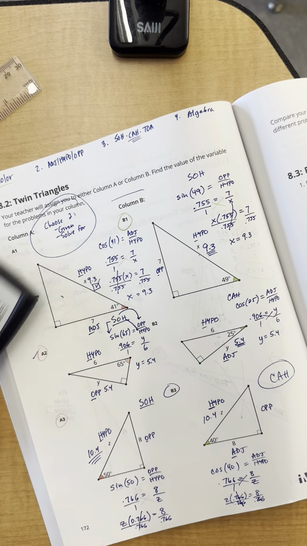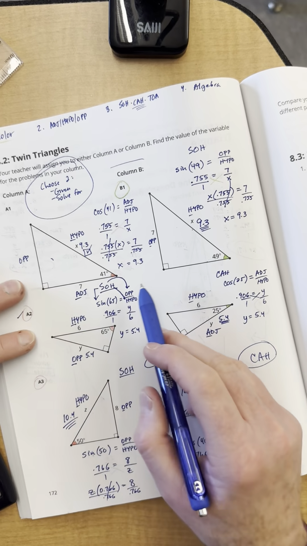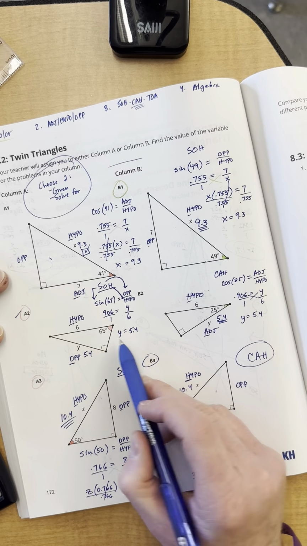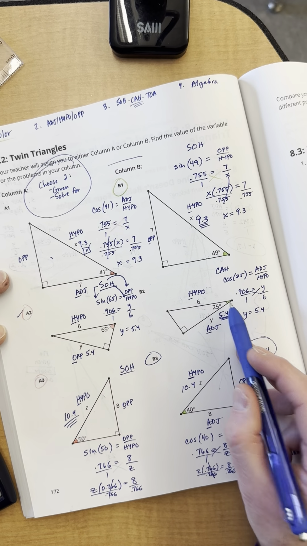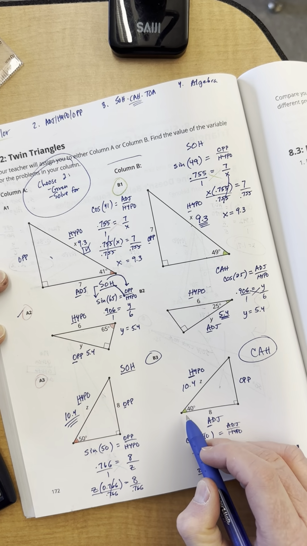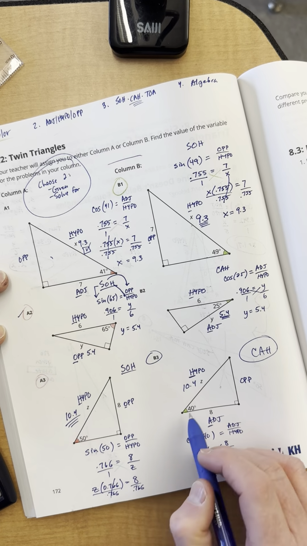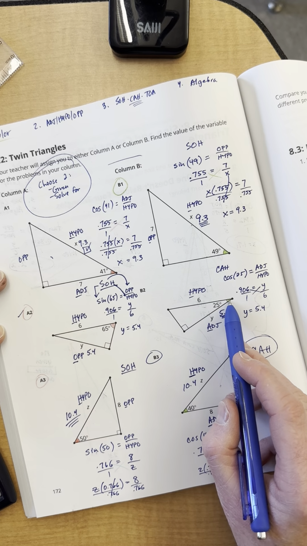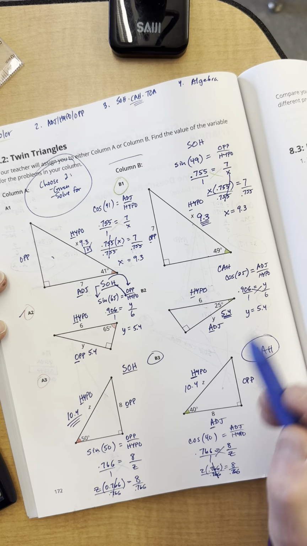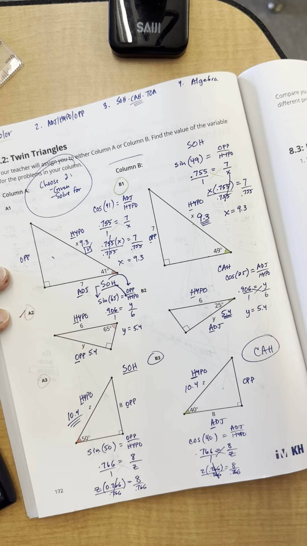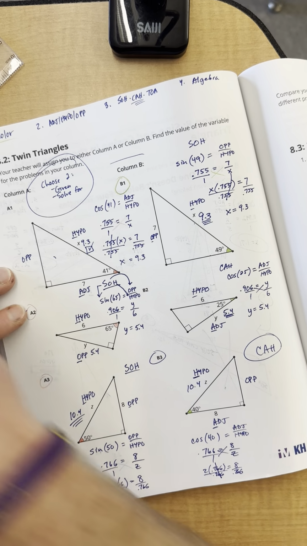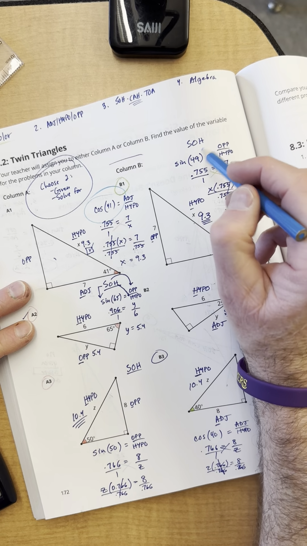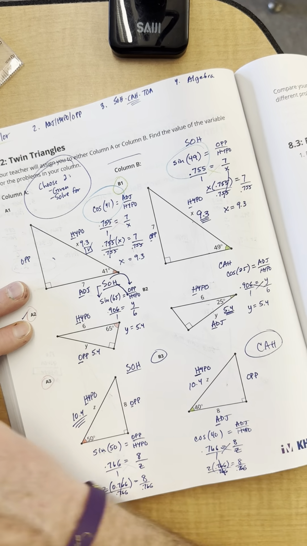Now, let's look at the red versus the green. So, red 41, green 49, red 65, green 25, red 50, green 40. These all add up to 90. So 50 plus 40 is 90, 65 plus 25 is 90, 41 plus 49 is 90. Now you also notice that cosine 41 is the same as sine of 49.